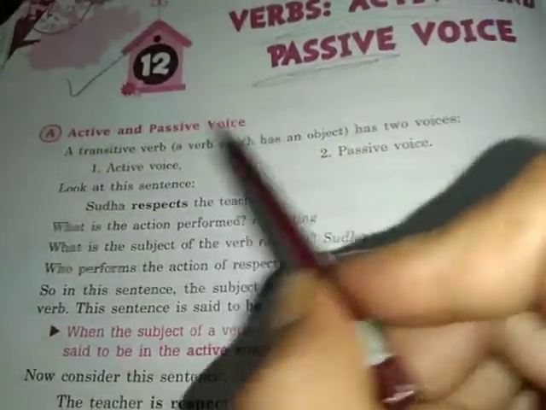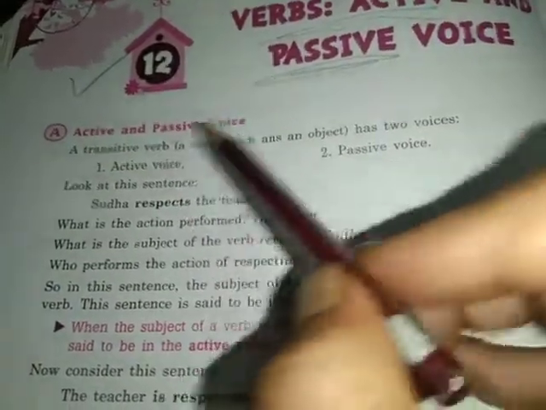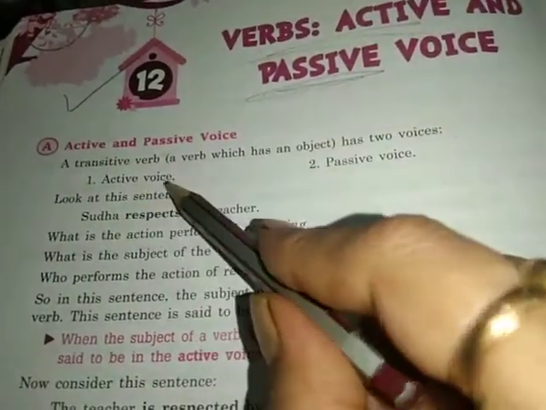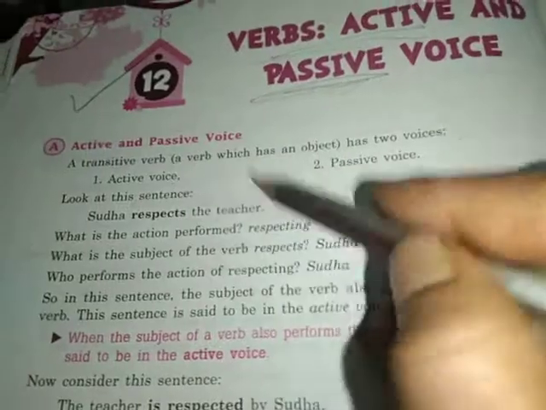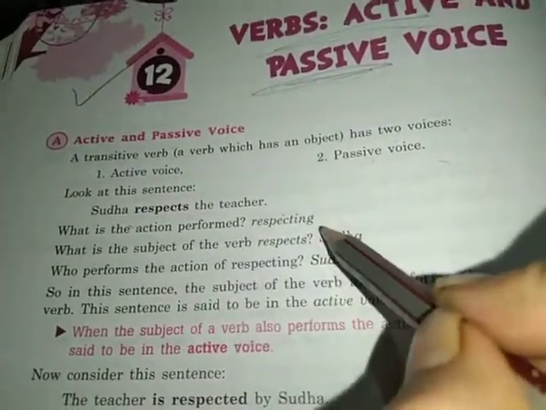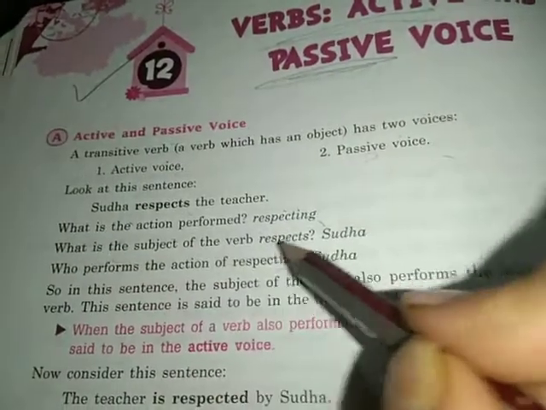Now, active and passive voice. A transitive verb, a verb which has an object, has two voices: active voice, passive voice. Look at this sentence. Sudha respects the teacher. What is the action performed? Respecting. What is the subject of the verb?